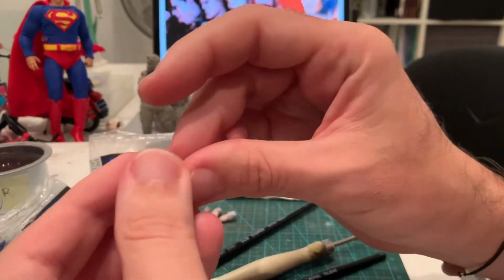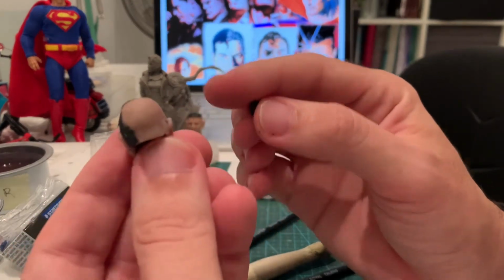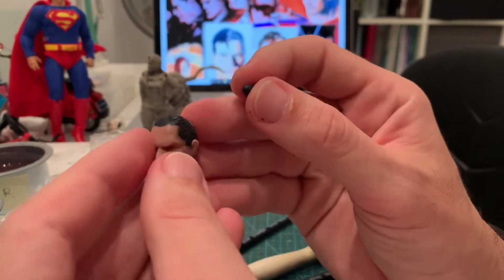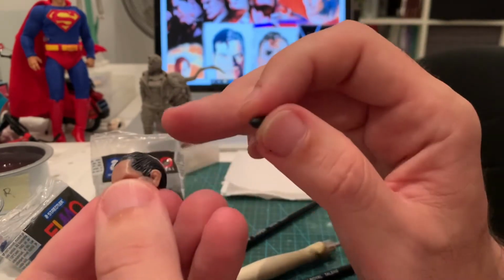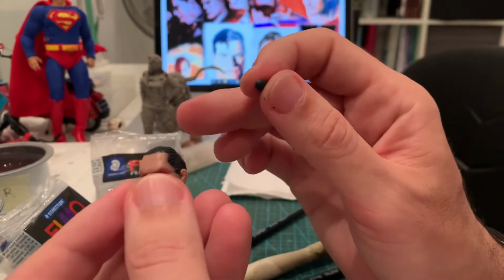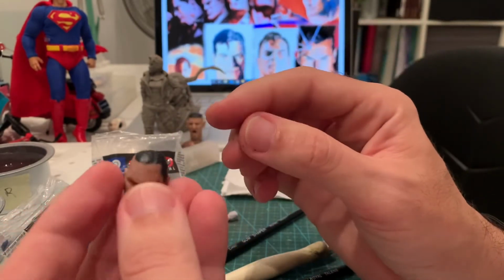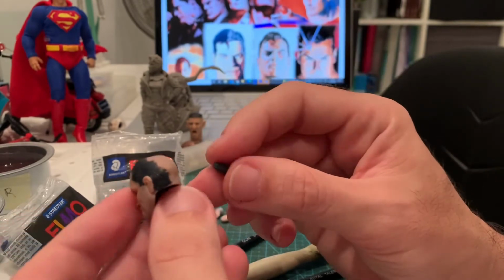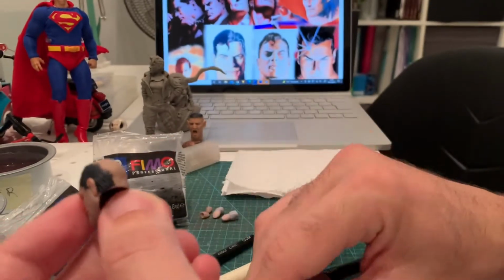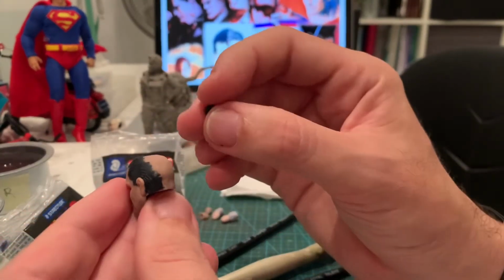So you cannot use black if you want to achieve any kind of realism. And maybe you can use a black wash on top of it when it is cured in the oven, in order to darken the strands. But I don't suggest to start with pitch black, because that's not realistic.